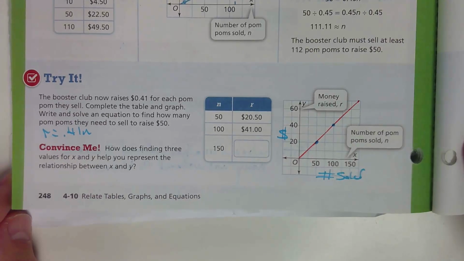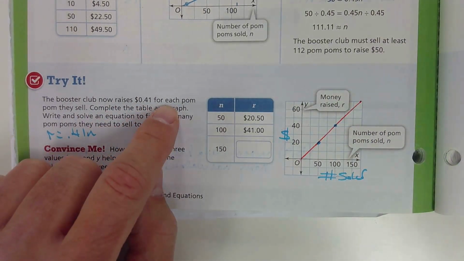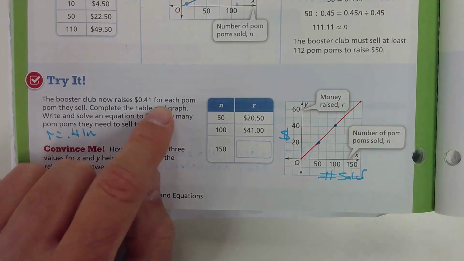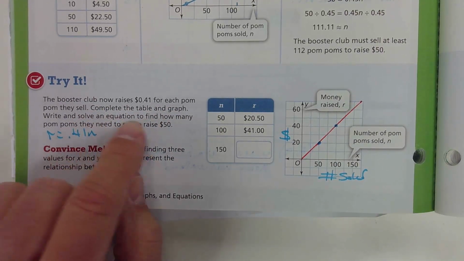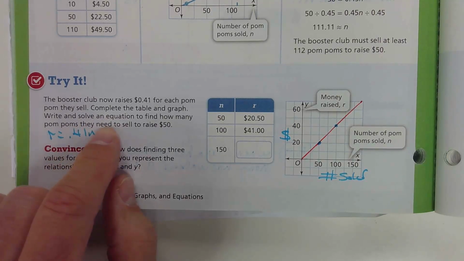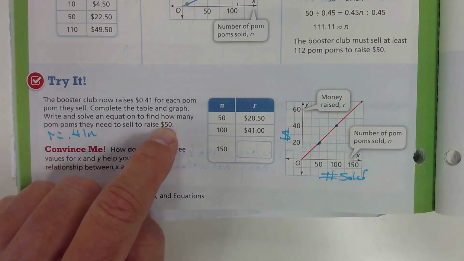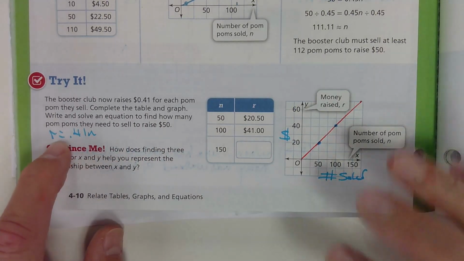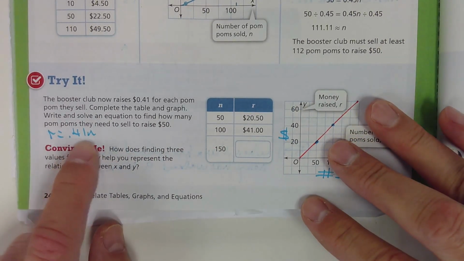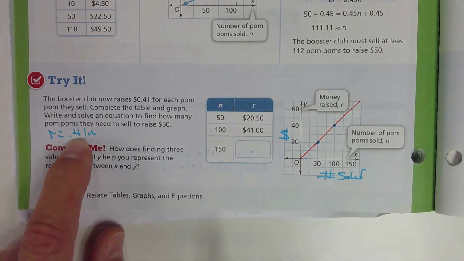All right, the Booster Club now raises 41 cents for each pom-pom, so that's different. We used to be 45, now it's 41 for each one they sell. Complete the table and graph and write and solve an equation to find how many pom-poms they need to sell to raise $50. So they're making a little bit less on each one. So write down R equals 0.41N, because they're making 41 cents for each one sold.